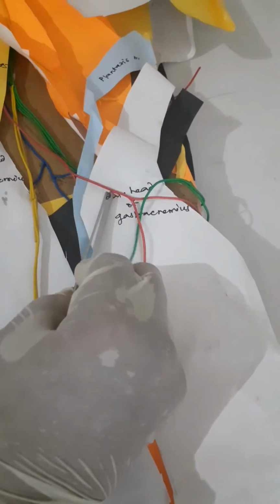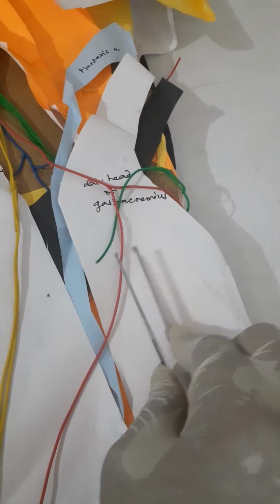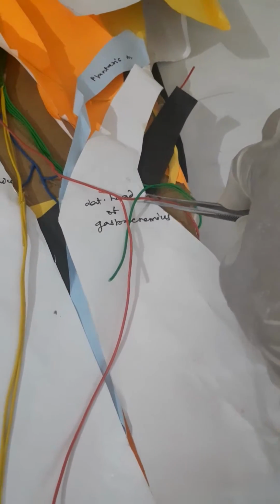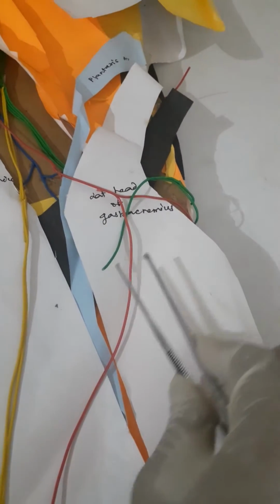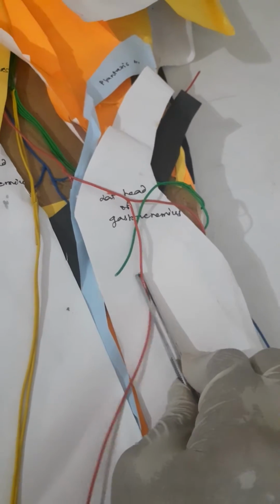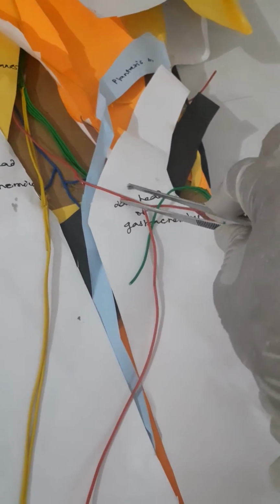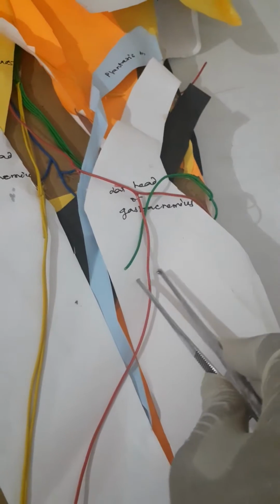This much portion is also known as tibiofibular trunk, because it sometimes gives the impression that it is a common trunk which gives posterior tibial as well as the fibular artery. Fibular artery is also known as peroneal artery, which supplies the lateral compartment of the leg, and posterior tibial supplies the posterior compartment. So this is known as tibiofibular trunk, and this is our posterior tibial artery.